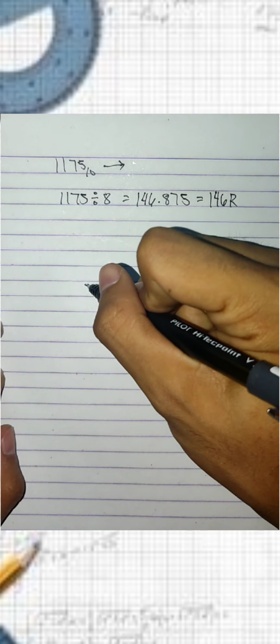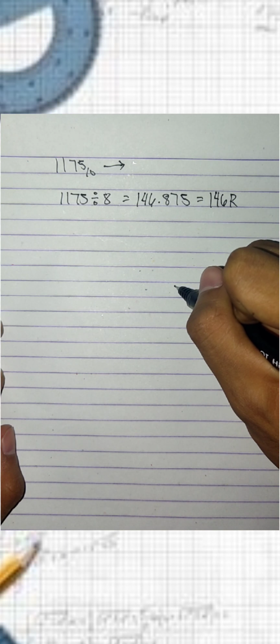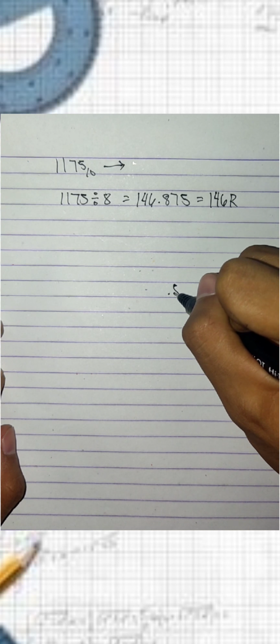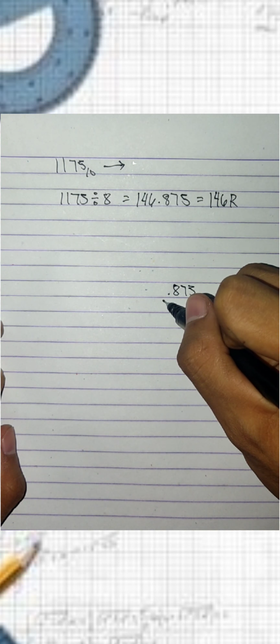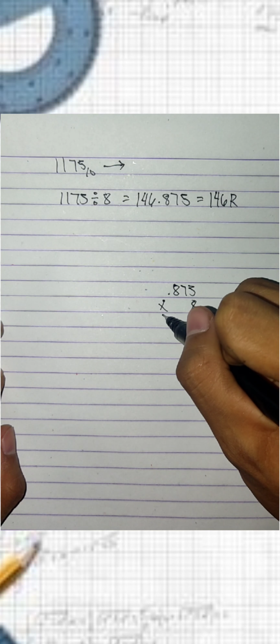So, wait lang. So, 0.875 times 8 is equals to 7. So, yung remainder natin is 7.